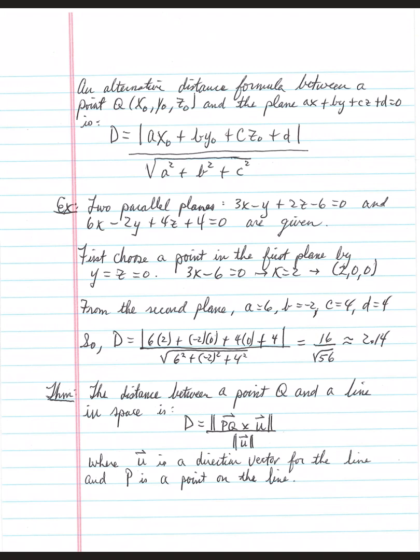Then the coefficients in your plane's equation, A, B, C, and D, those 4 numerical values: A will be multiplied with the x value from Q, B will be multiplied with the y value from Q, and C will be multiplied with the z value from your point. This numerical value of D will just remain the same. Take the absolute value of all that, and then this is still the magnitude of your normal vector.